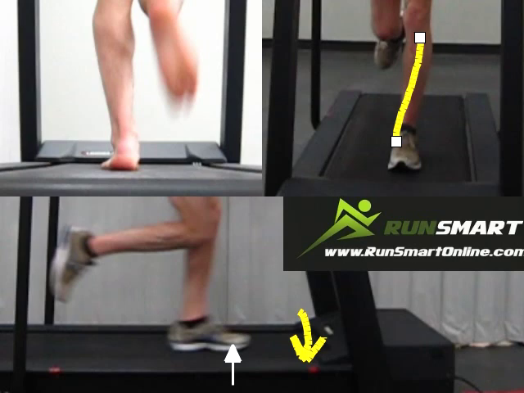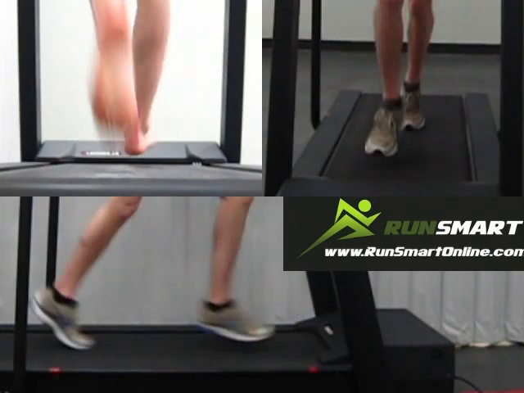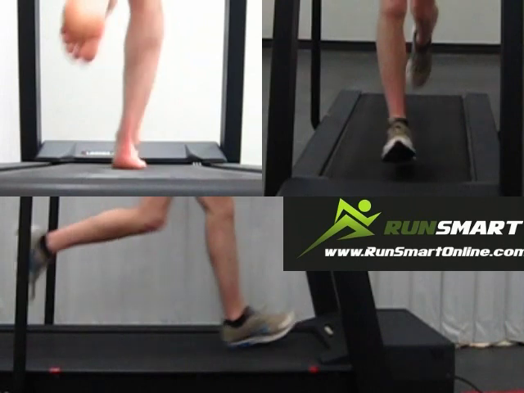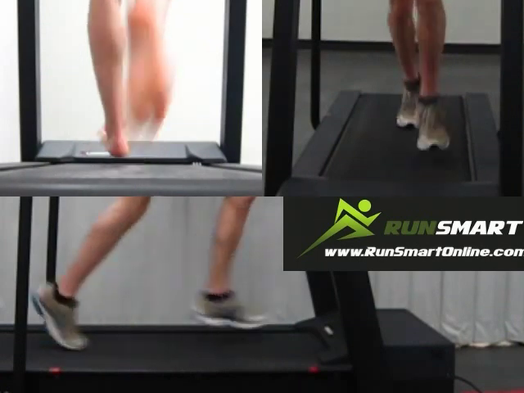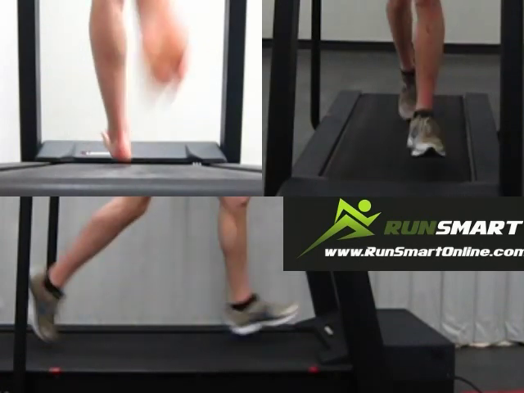So that's going to be more of your anterior tib type of shin splint, but there's also another type of shin splint that is called medial tibial stress syndrome, which is a shin splint on the inside, which is a little bit tougher to treat, and we'll look at the back view a little bit for that.